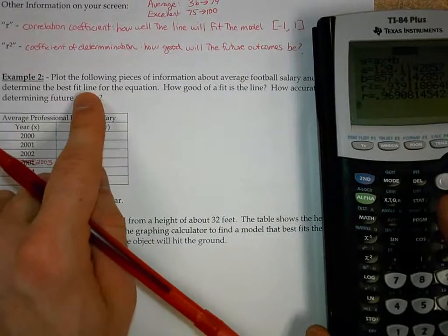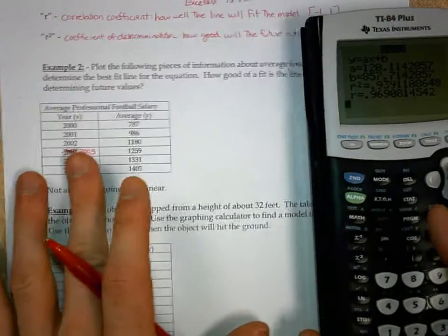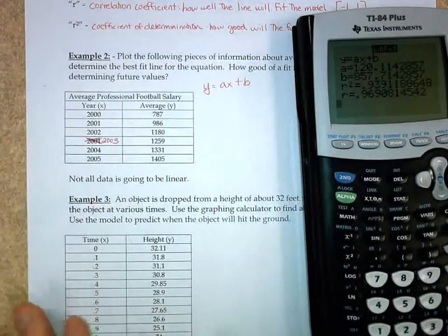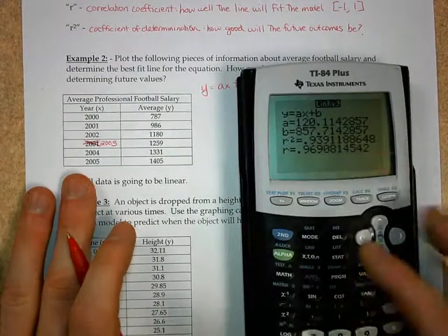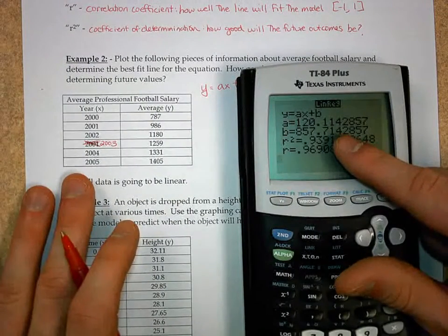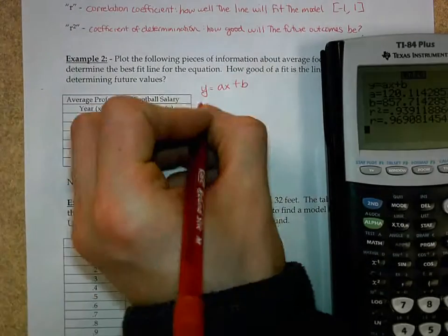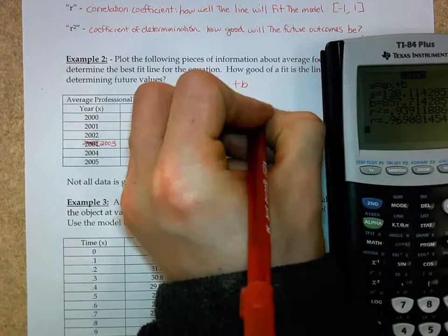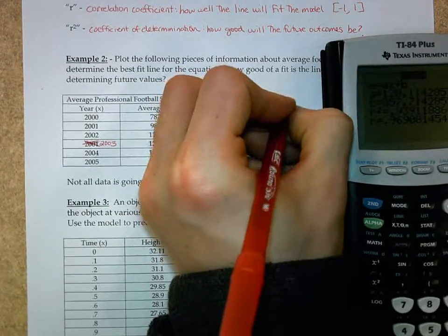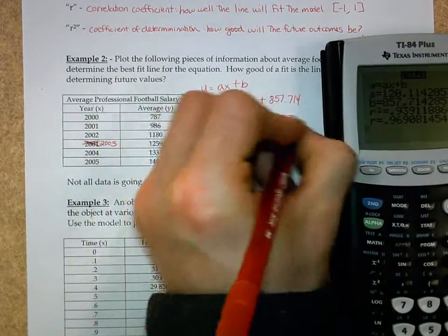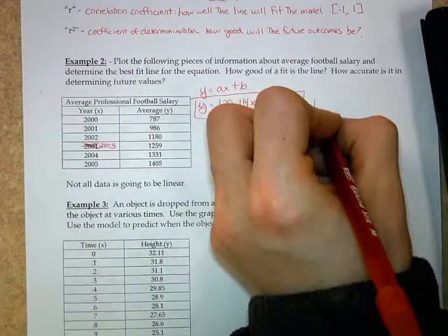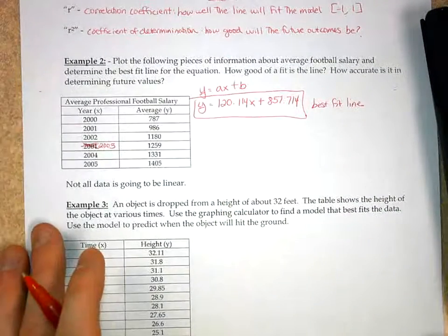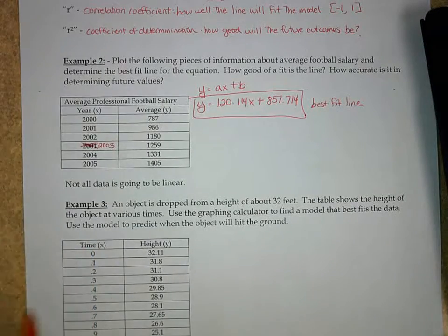So I want to know what is the best fit line for the equation. How good of a fit is this line? Well, the best fit line, since I'm in the format y equals ax plus b, I can see here A is 120.114 and B is 857. So my best fit line is going to have a slope of 120.114 and B is going to be 857.714. So there's my best fit line.